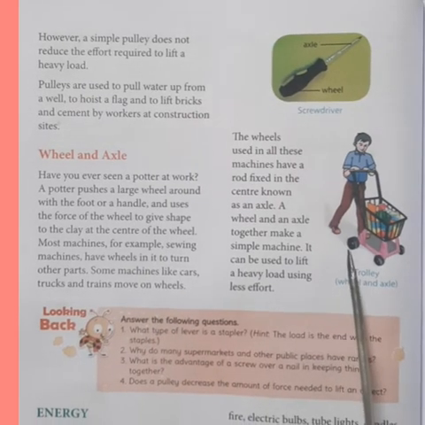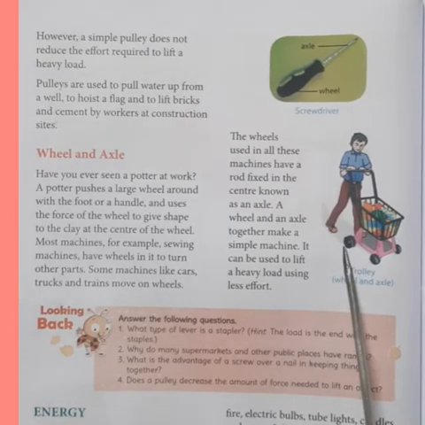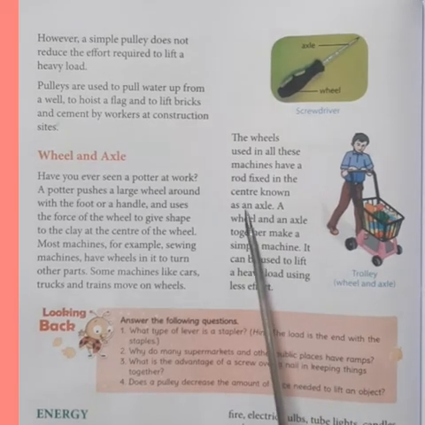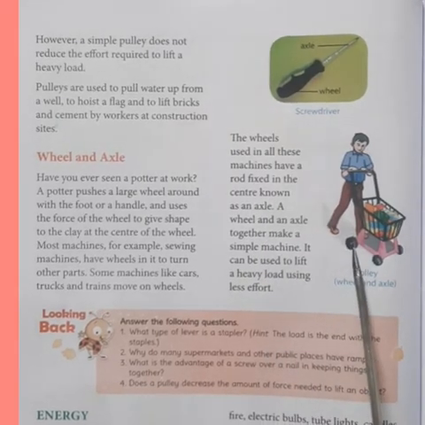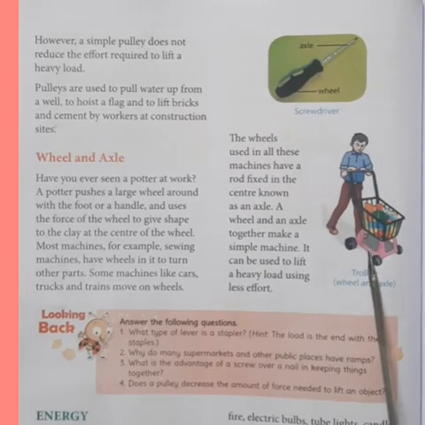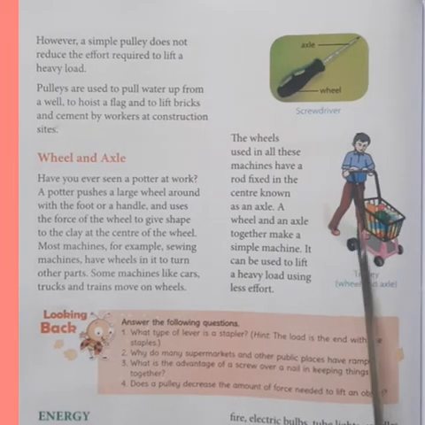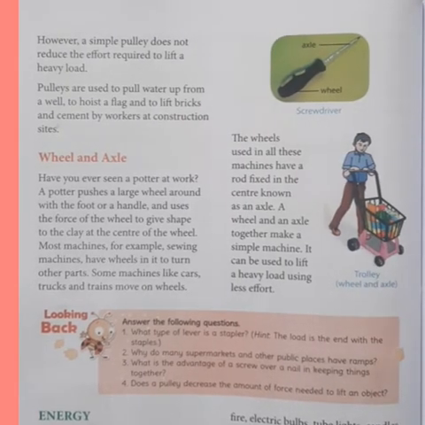If a wheel is fixed with a rod along with it, it is known as the axle. A wheel and an axle together make up a simple machine. It can be used to lift heavy load using less effort.